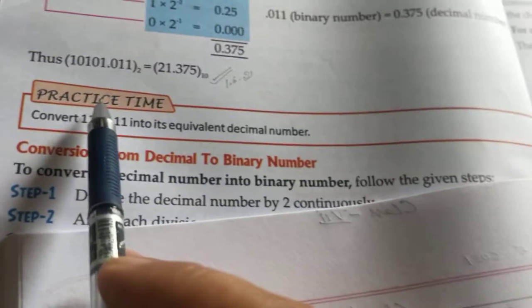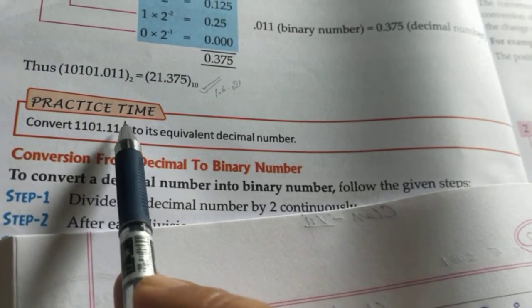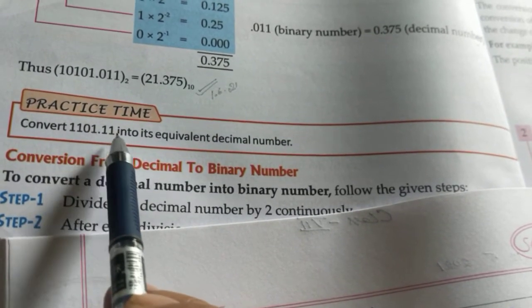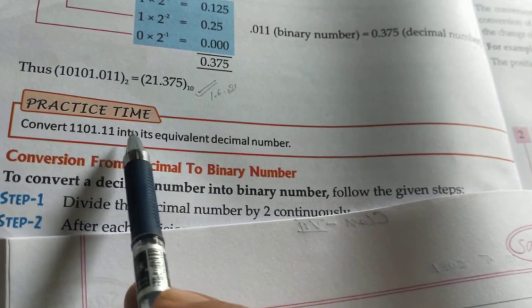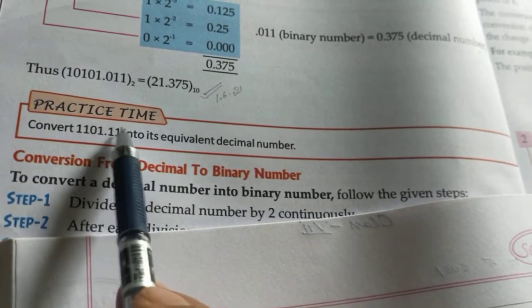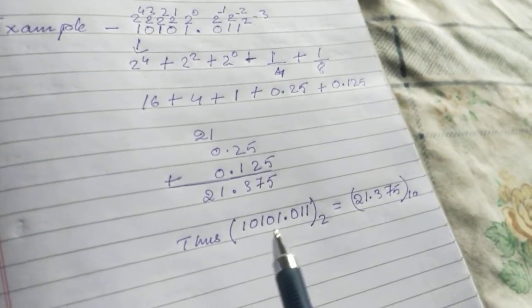Here there is a binary number. You have to convert it into a decimal number. You will do this work in your copy and send it to me in the group.